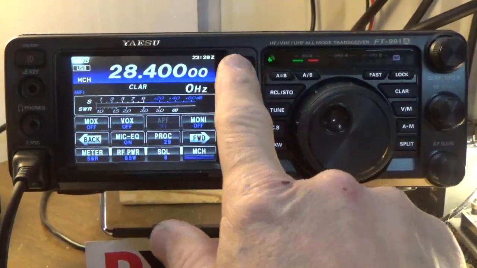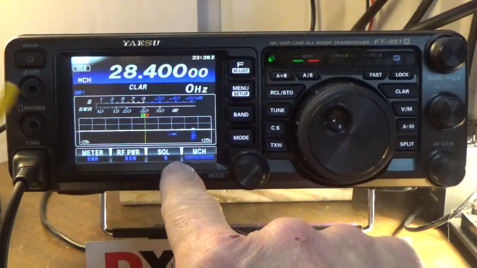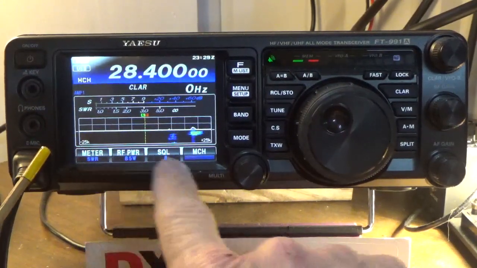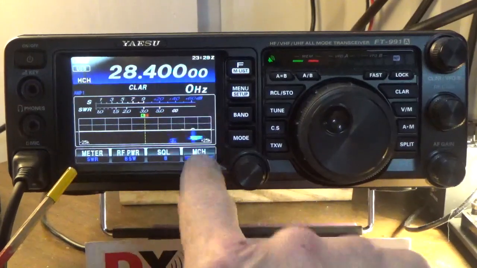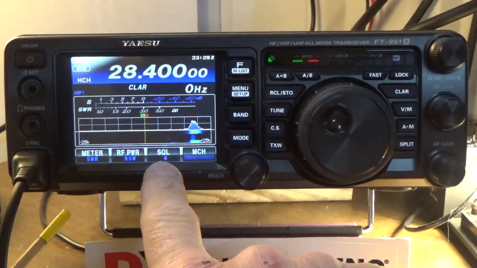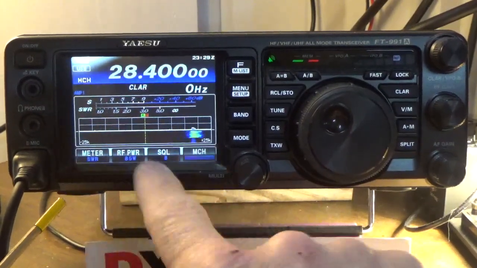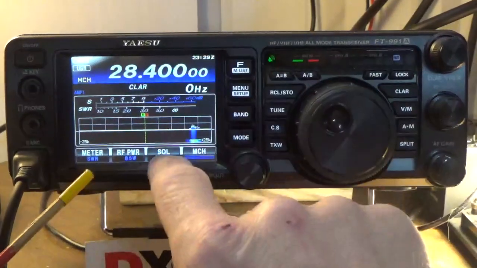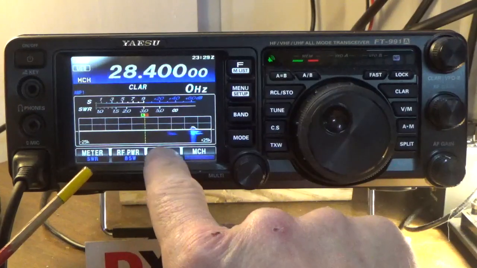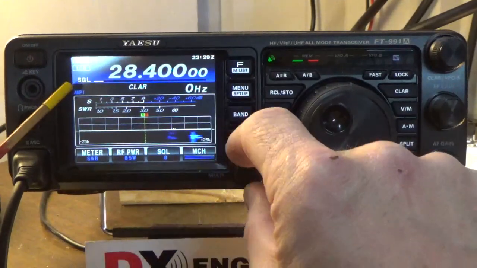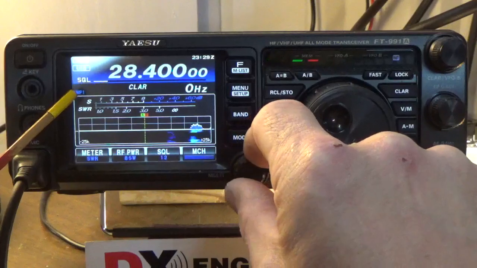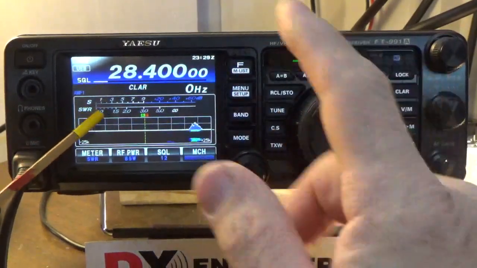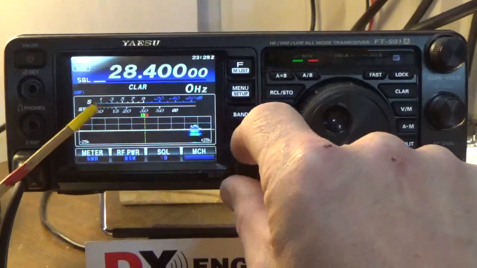Let me show you a couple of things. These are my hot links, or they call them your quick access buttons, or your touch buttons. I have memory channel, squelch, power, and meter. Let me go over these real quick. Squelch, everybody probably knows this, but if you touch squelch, you'll notice it populates up here, and now I have control of the squelch. If you don't want to hear any background noise, that's what the squelch does.